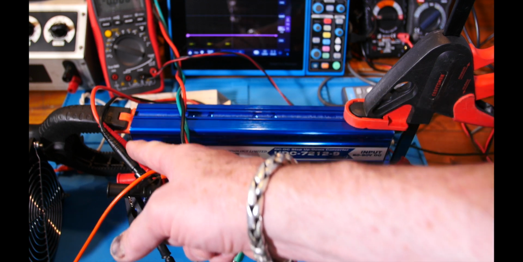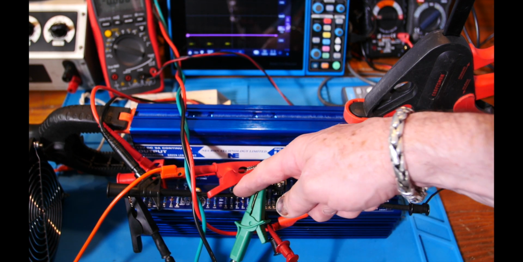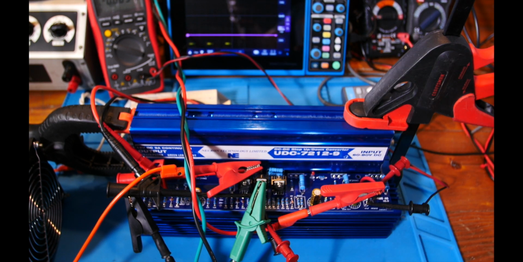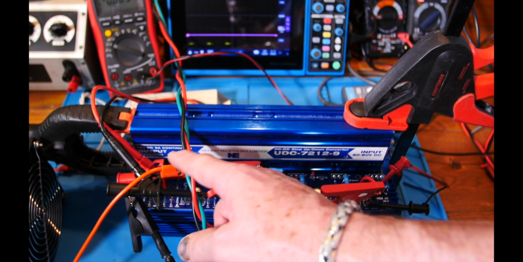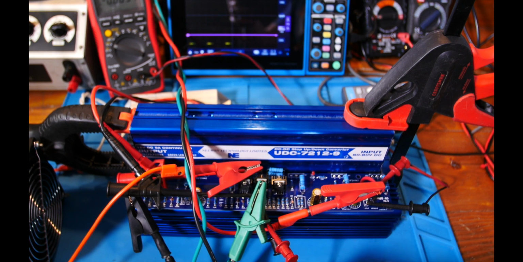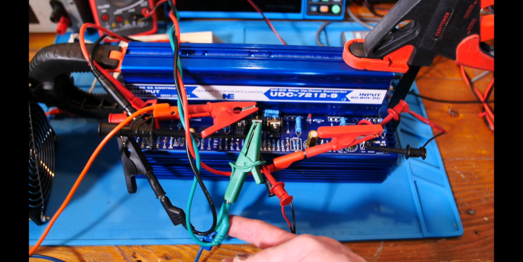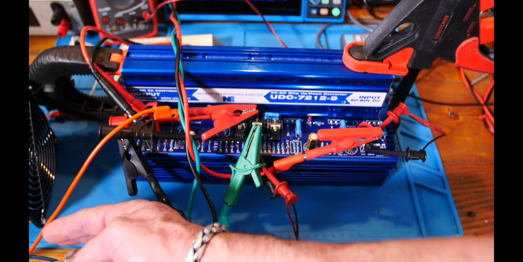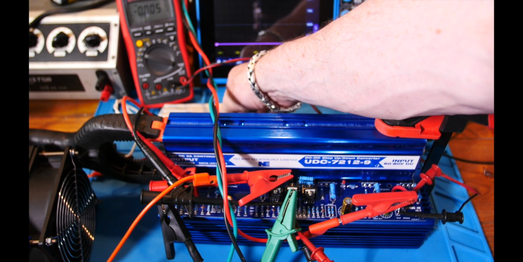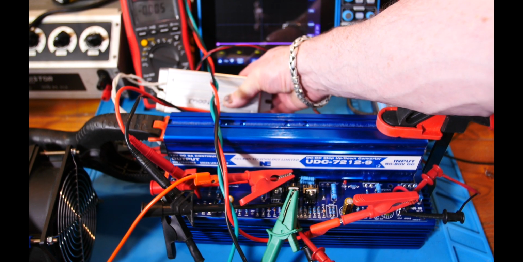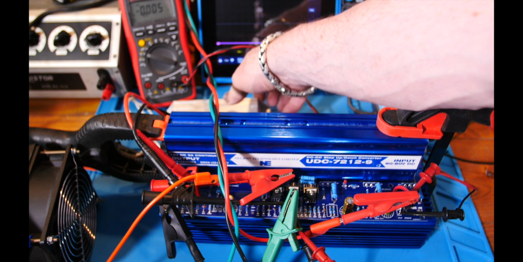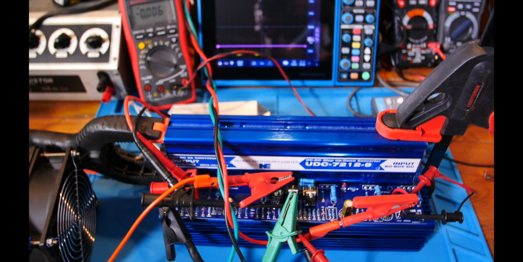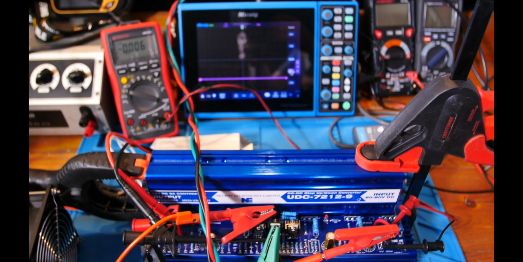Over here you see these differential probes coming in, and the minus goes to the return, the plus goes up to the output lead. Then we also have this orange lead and this blue one down here that's tied in. Those leads go over to this load resistor, clipped in right down here. That's an 8 ohm 200 watt load resistor. So that's the setup right now.